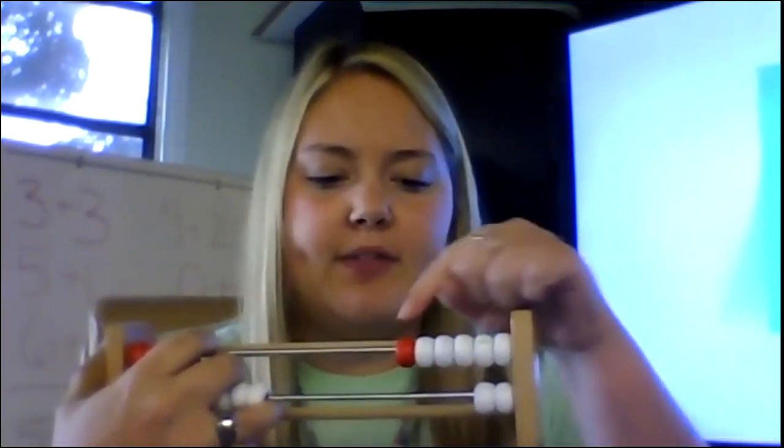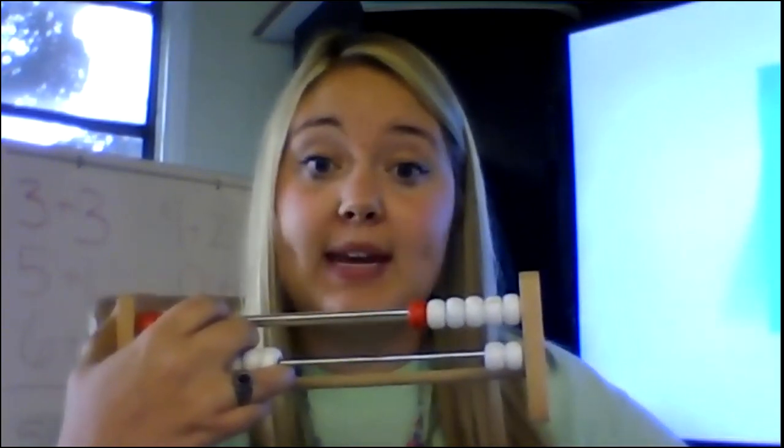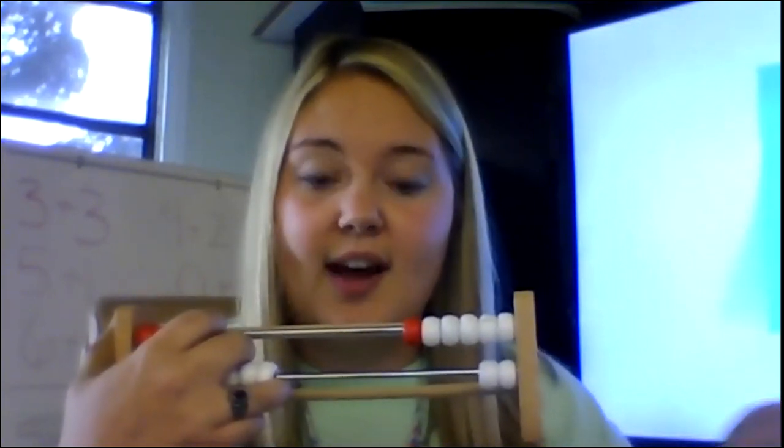8, that's right. Now let's think. We talked about this in the first week of school. If there are 6 beads on the top and 2 beads on the bottom, which row has the most beads? Tell someone around you. Did you say the top row? You're right. The top row has the most beads. Nice work. Let's do another one.